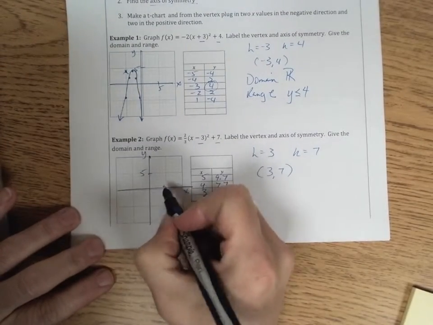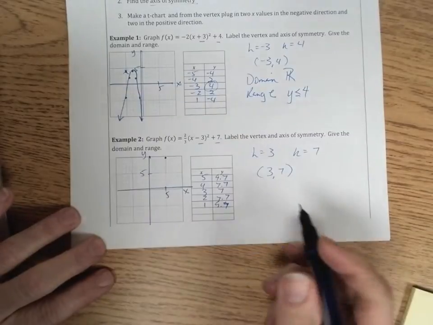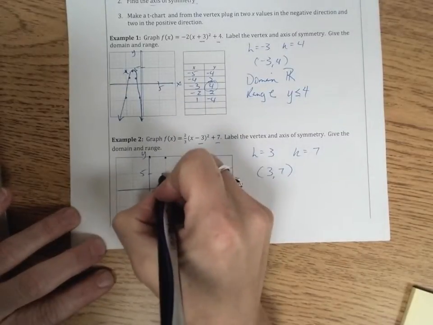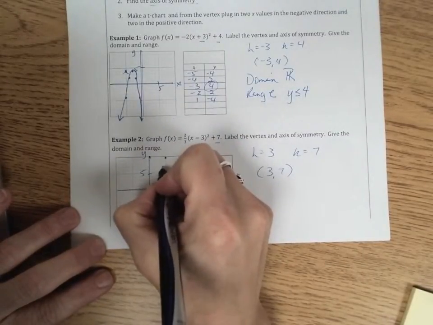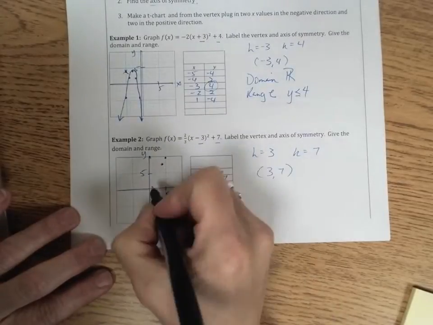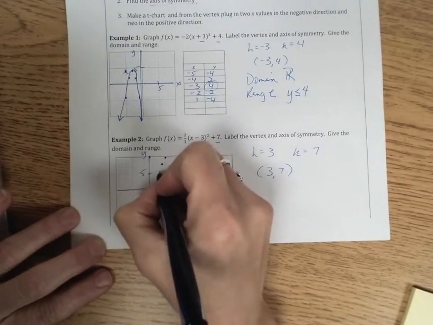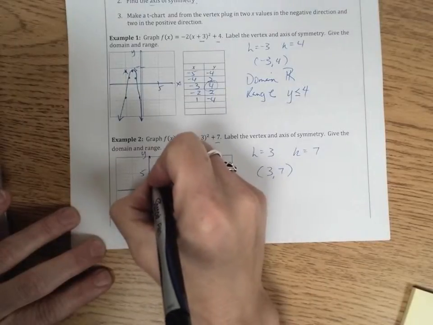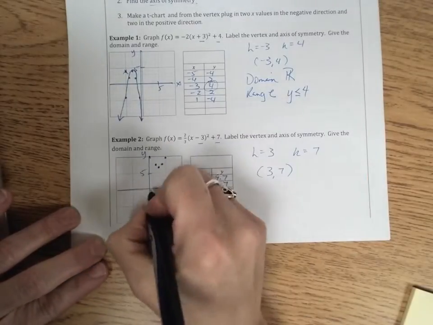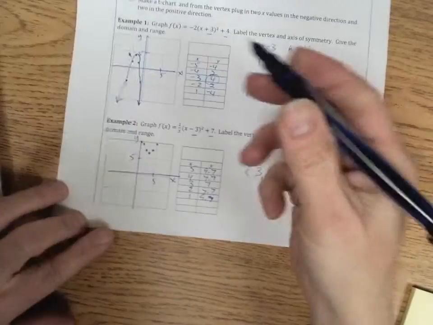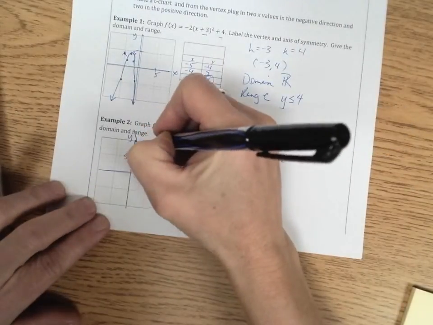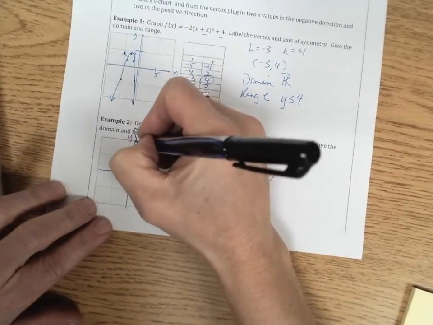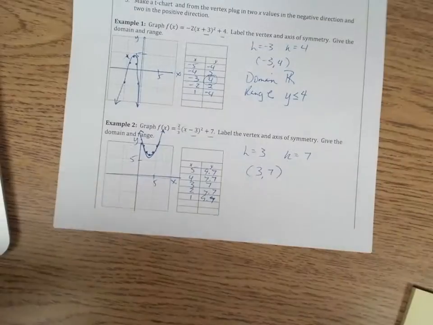So we'll go 5 and then up almost to 10. 4, almost to 8. 3, we'll go up to 7. And 2, and then 1. Missed those points. Let's try that again. There.